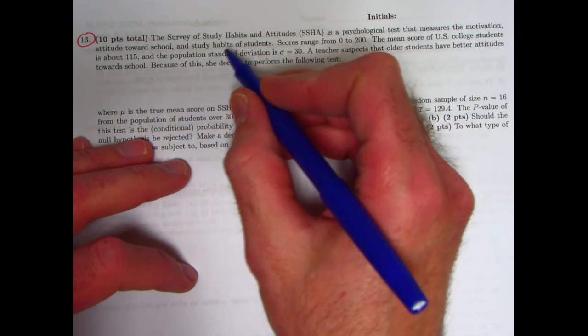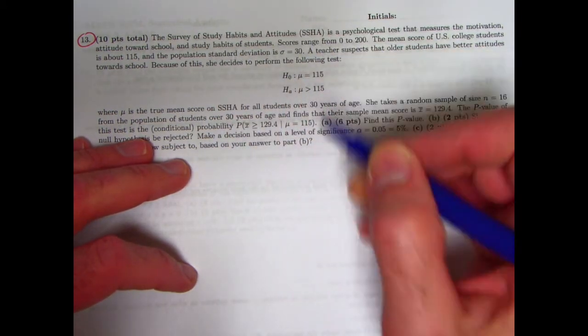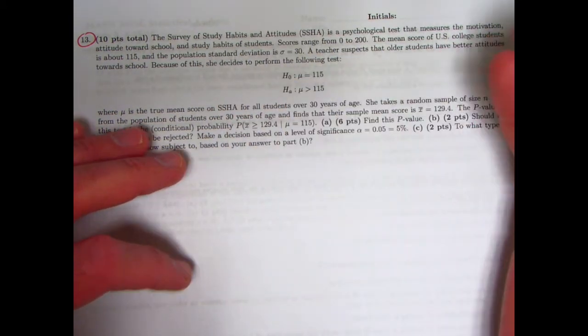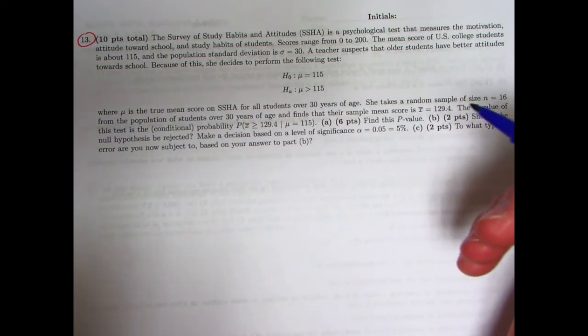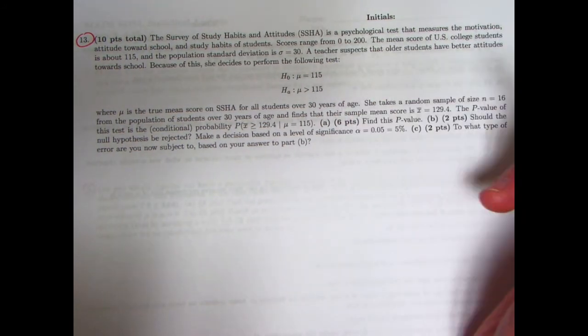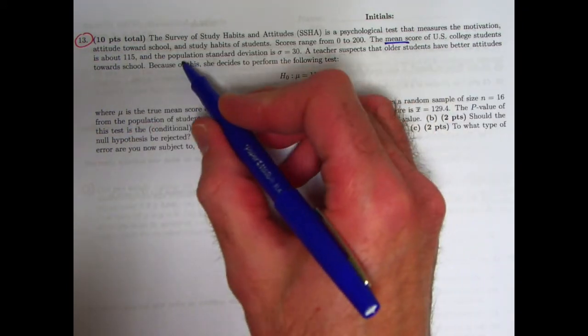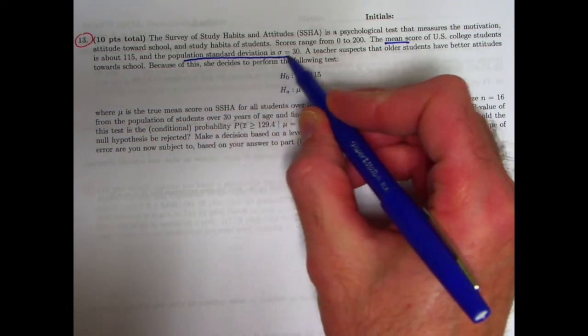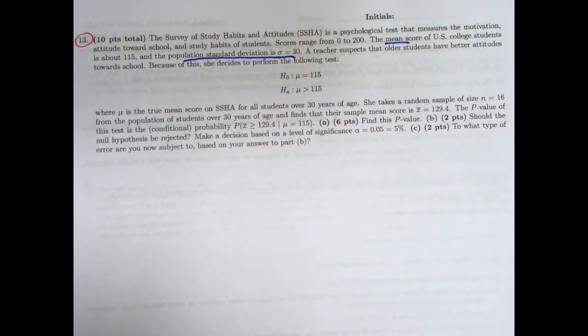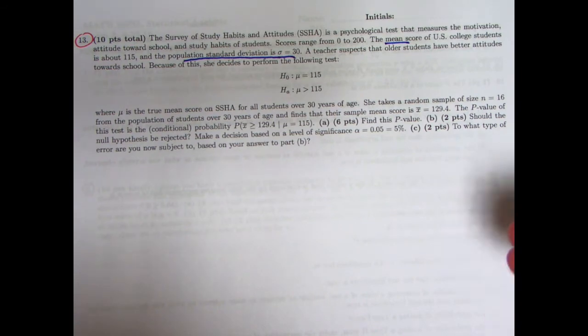So we have a survey of study habits and attitudes, measuring students' attitudes in school. Scores range from 0 to 200. Oh, here's a keyword. The mean score of U.S. college students is about 115. Population standard deviation sigma equals 30. That sets off alarm bells in my head. We know the population standard deviation. We're going to be able to use Z instead of T.